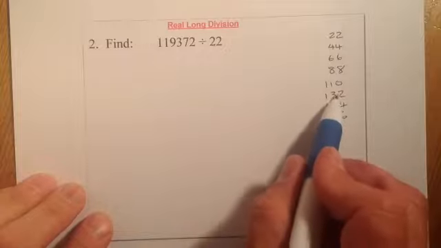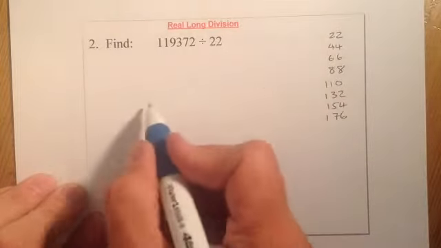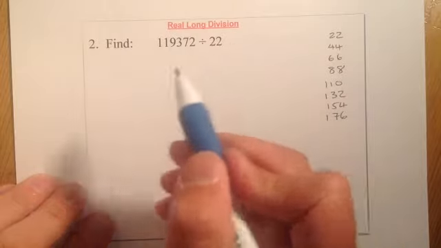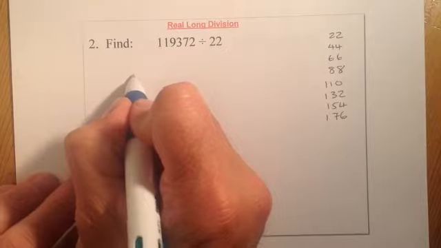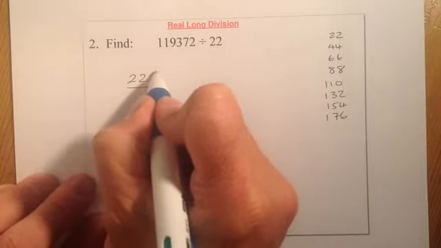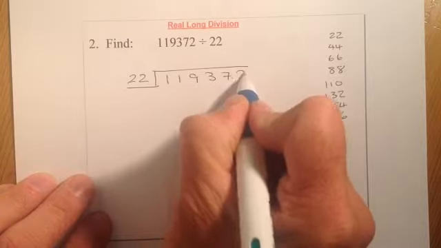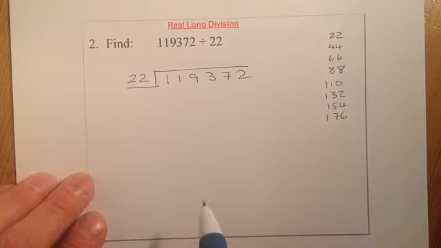Right, so I can use this as a reference point to work this out. I know there are different ways to work out dividing by 22, and I'll show you that at the end. Here we go, we're just going to do long division with this one. So 22, and I'm going to divide that into 119,372.